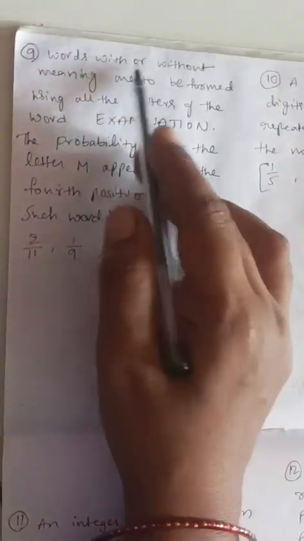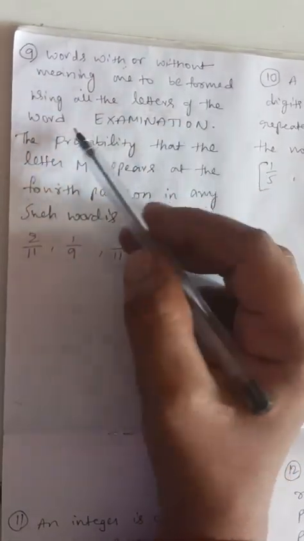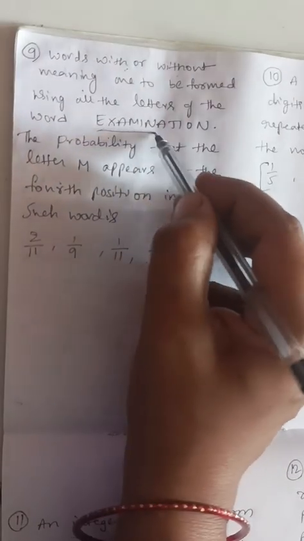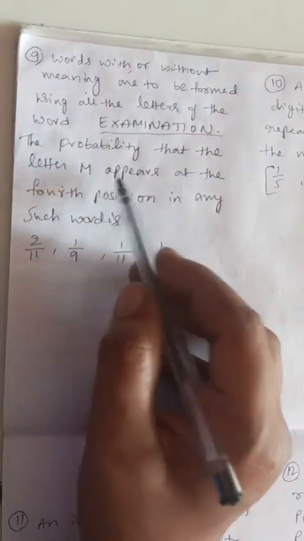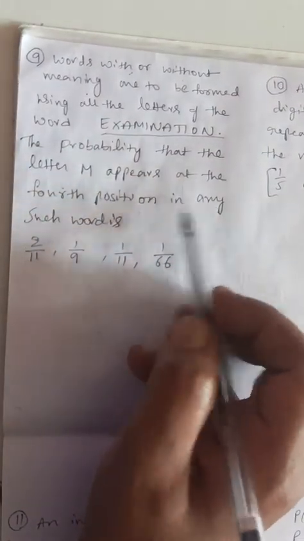Next one. Words with or without meaning are to be formed using all the letters of the word examination. So here the given word is examination. The probability that the letter M appears at the fourth position in any such word.